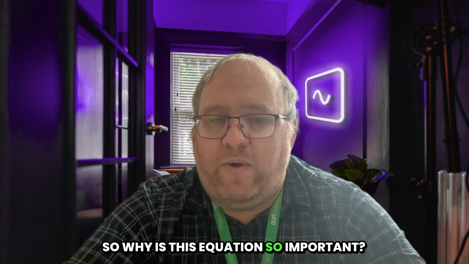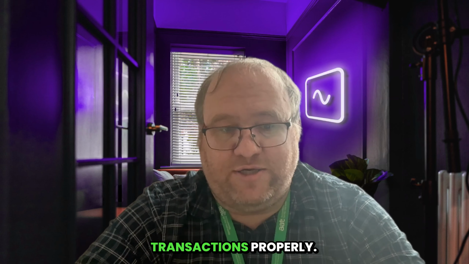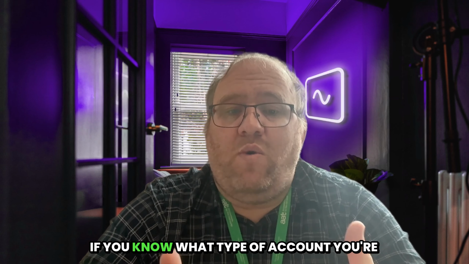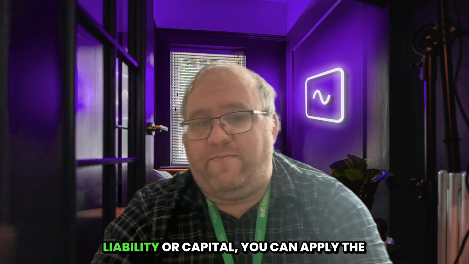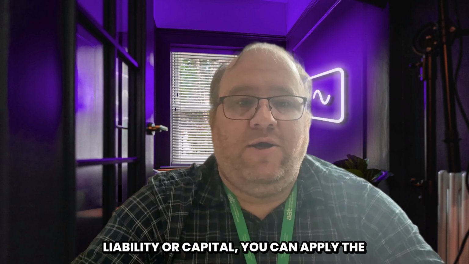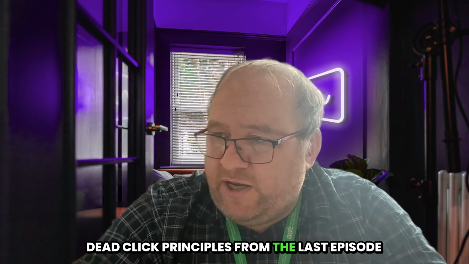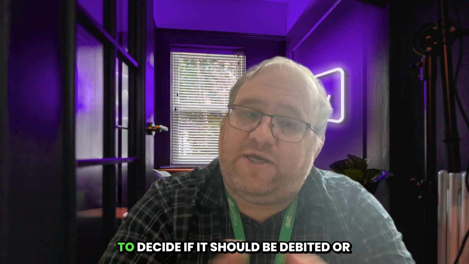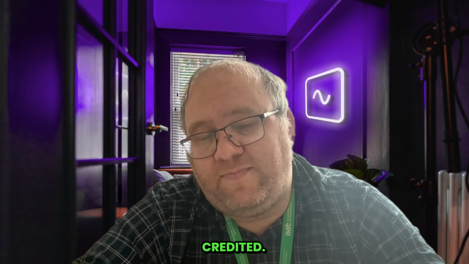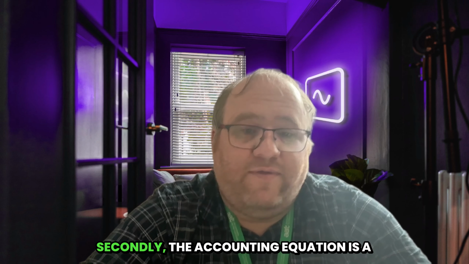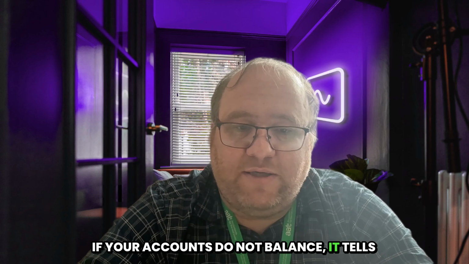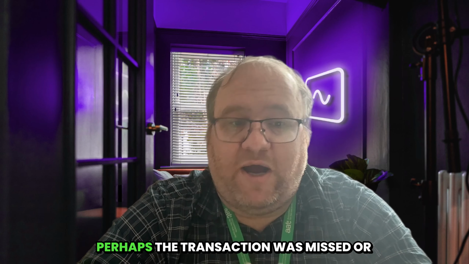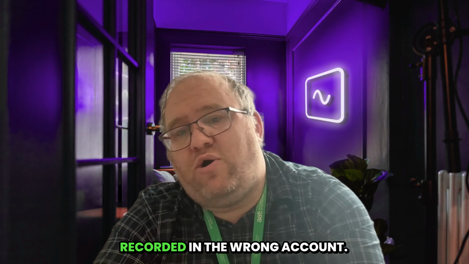So why is this equation so important? Well, firstly, it helps you to analyse transactions properly. If you know what type of account you're dealing with, whether it's an asset, a liability, or capital, you can apply the DEAD CLIC principles from the last episode to decide if it should be debited or credited. Secondly, the accounting equation is a built-in accuracy check. If your accounts do not balance, it tells you you've got something wrong. Perhaps a transaction was missed or recorded in the wrong account.